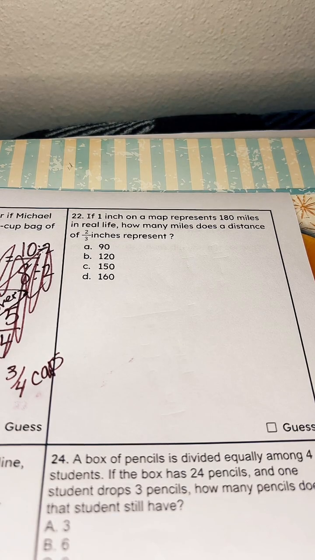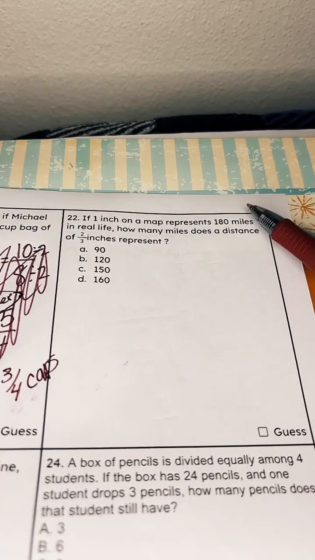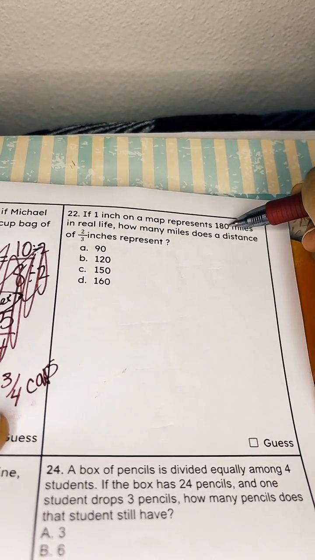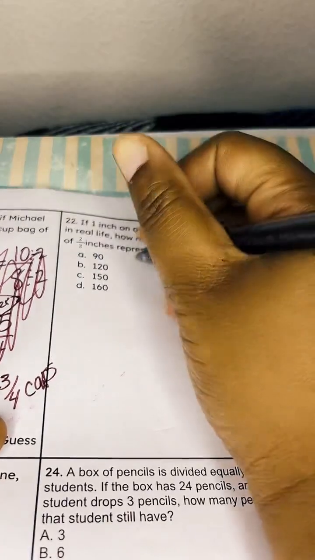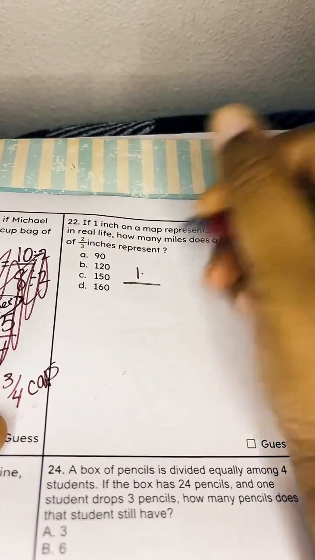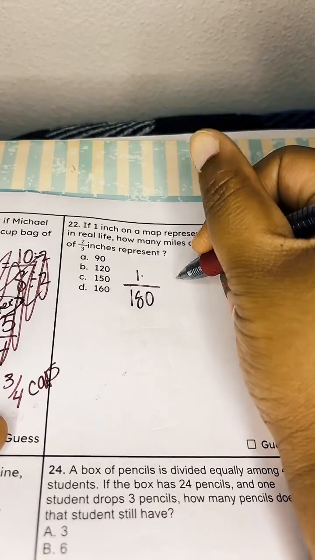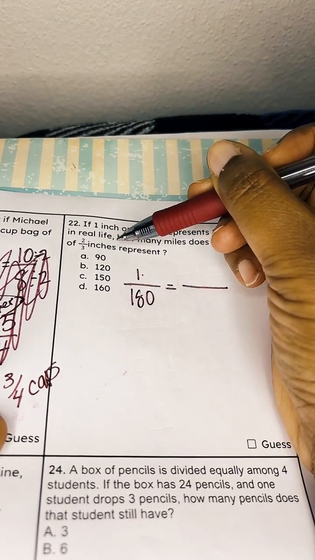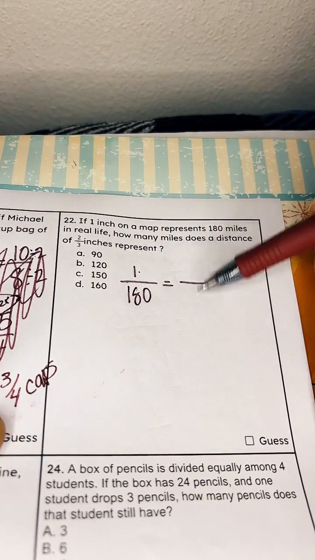Okay. How we looking at setting this up? I see proportion. What y'all see? This is a straight proportion. You think it's B? Okay. 1 inch, the same? Okay. 1 inch over 180. Yep. Equals 2/3 inches. Do I put that top or bottom?